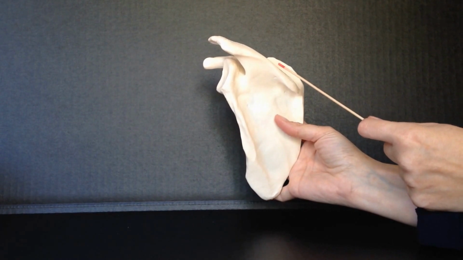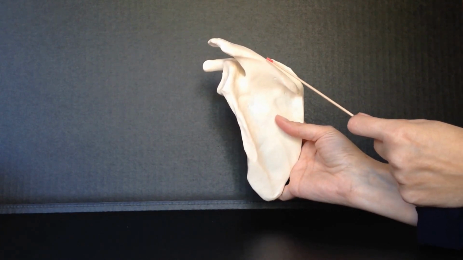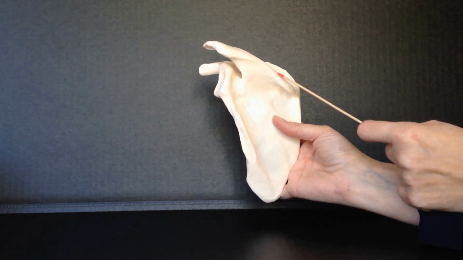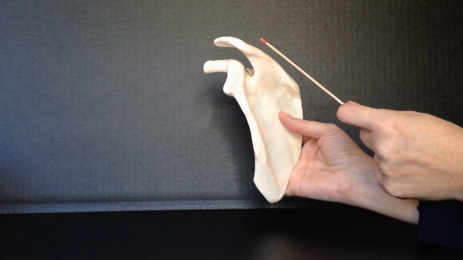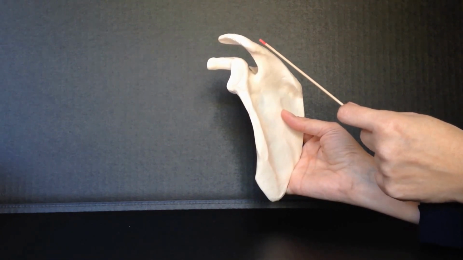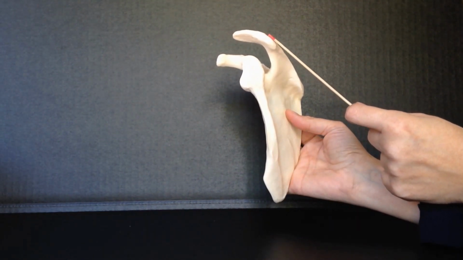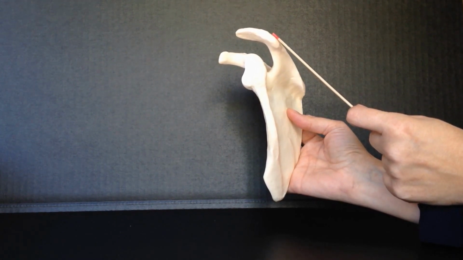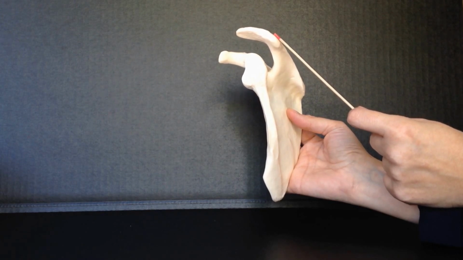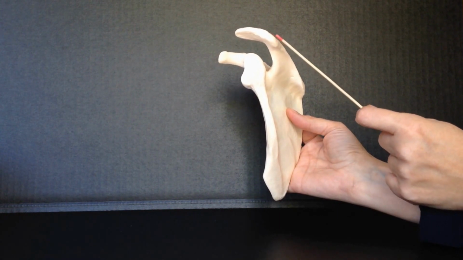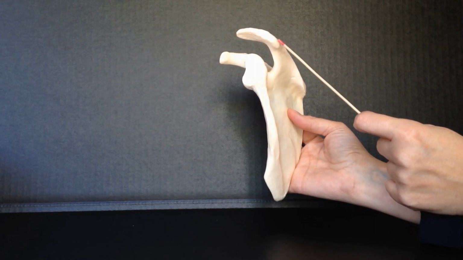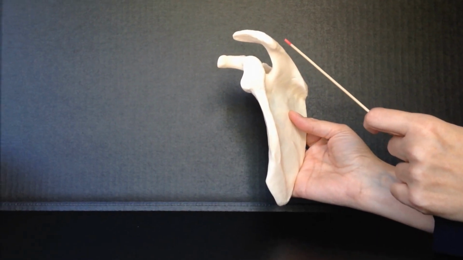A prominent spine can be seen and felt under the skin on the posterior surface of the scapula. The spine ends on the lateral side of the scapula with a projection called the acromion process. The acromion process is on the posterior lateral side of the scapula. The trapezius inserts on the acromion process and spine. And the deltoid originates on the acromion process and spine as well.